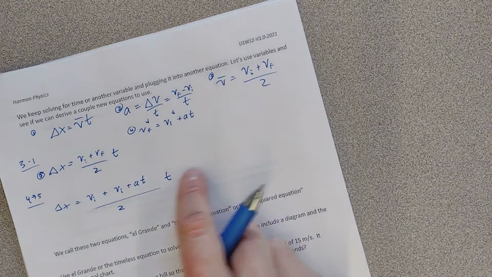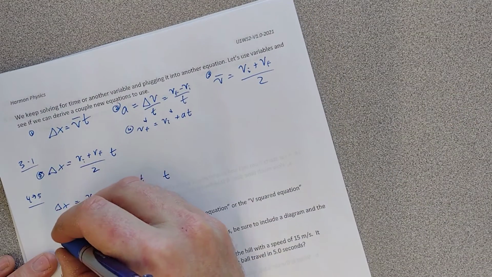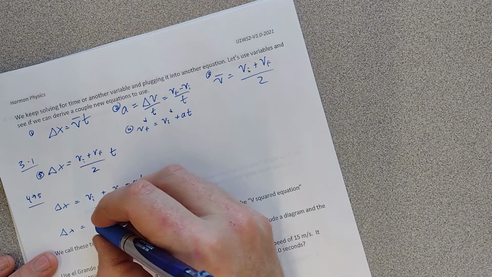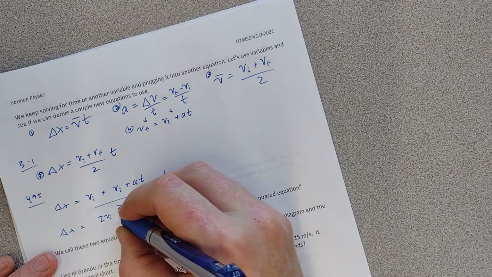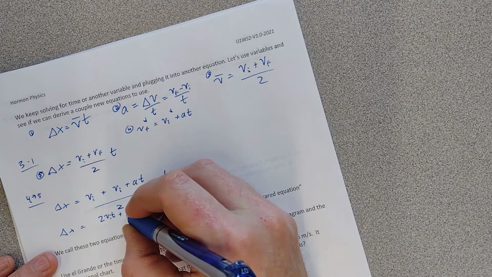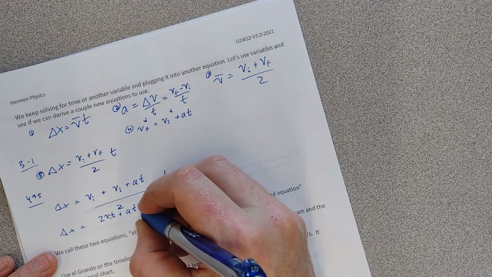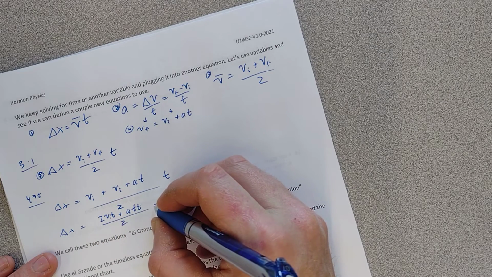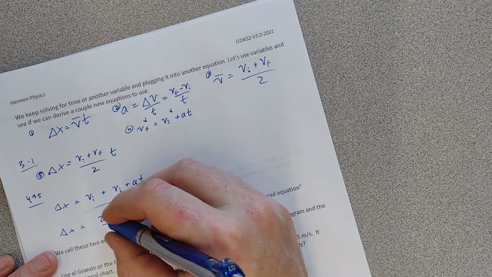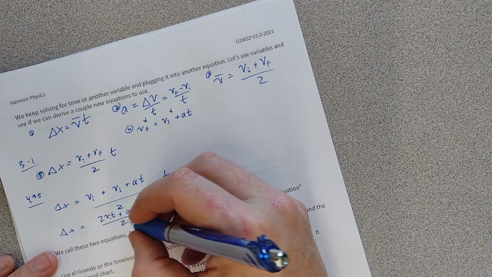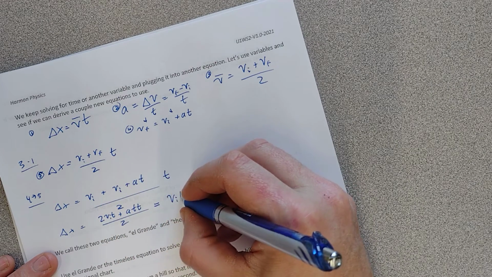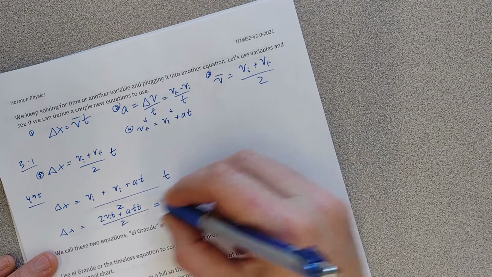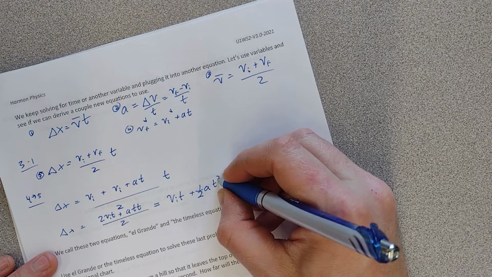Now we multiply the t through, so we get delta x equals, and add together the v initials, 2 v initial t plus a t times t over 2, which we'll split up, 2 v initial t over 2, we get v initial t plus 1/2 of a times t squared.